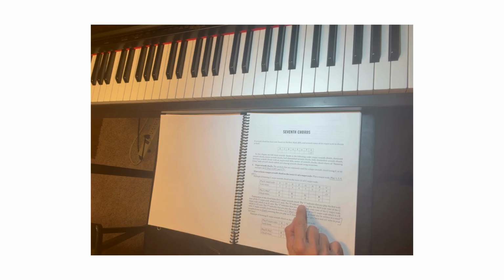The 1 indicates that you play the first scale tone of the C major scale, which is a C note. The 3 indicates that you play the third scale tone of the C major scale, which is an E note. The 5 indicates that you play the 5th scale tone of the C major scale, which is a G note. The 7 indicates that you play the 7th scale tone of the C major scale, which is a B note. C major 7th chord may be written as C Maj 7, C capital M 7, or C triangle 7, just as we saw above.